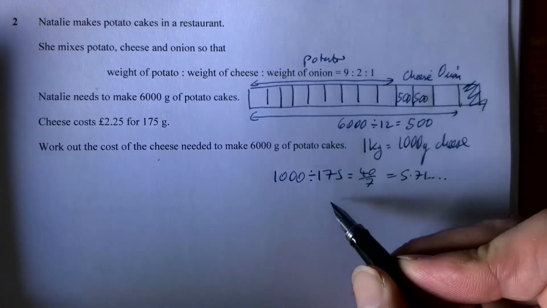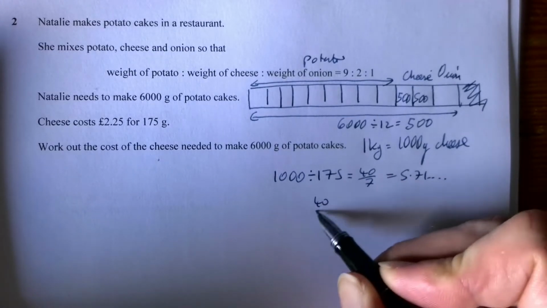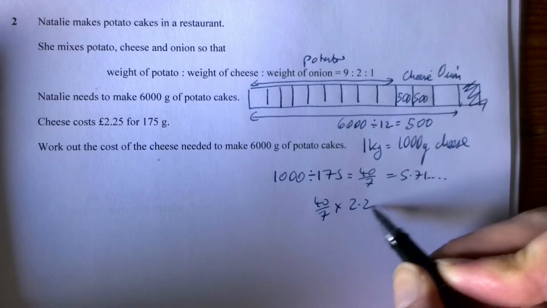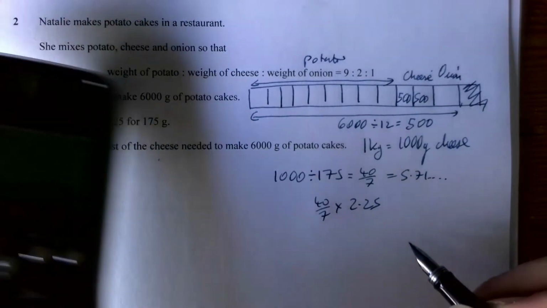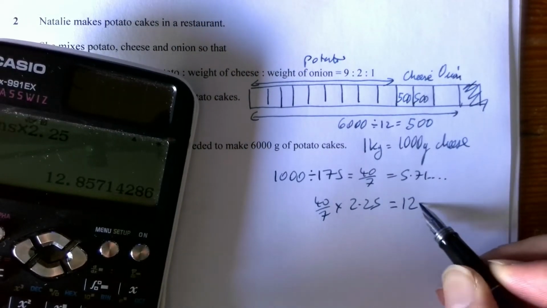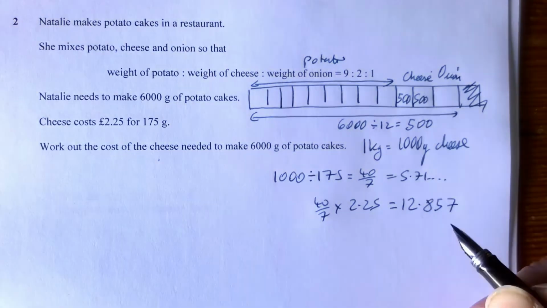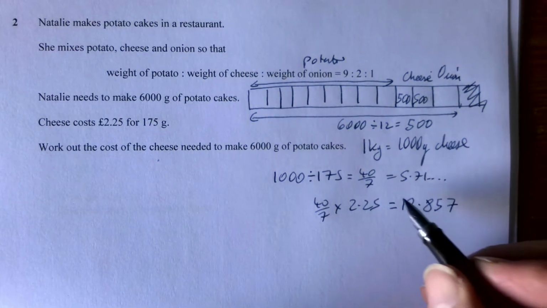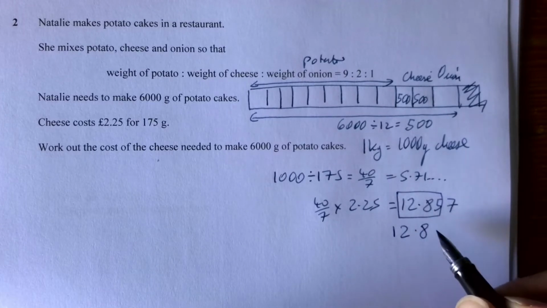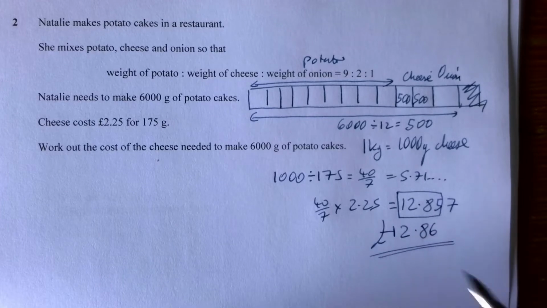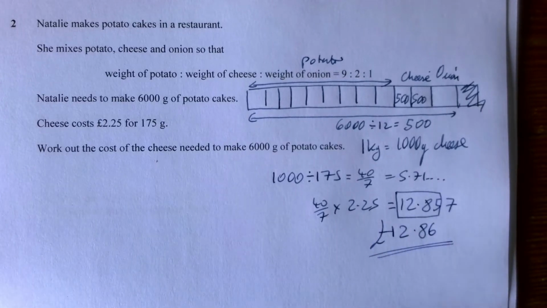So we're just going to do 40 over 7 times 2.25, which gets us 12.857, and I'm writing down 3 decimal places because money is always rounded to the nearest penny, so it should be £12.86, and the mark scheme will accept either £12.85 or £12.86 for full marks, but you do need to have shown some working.